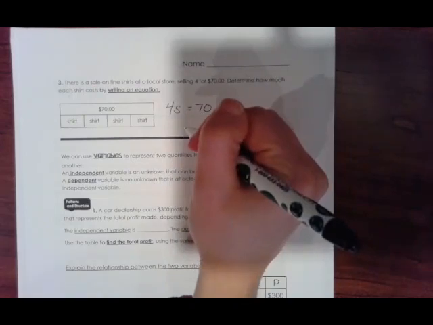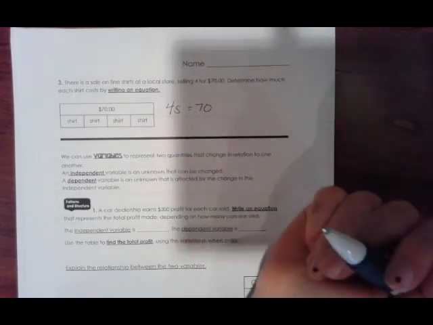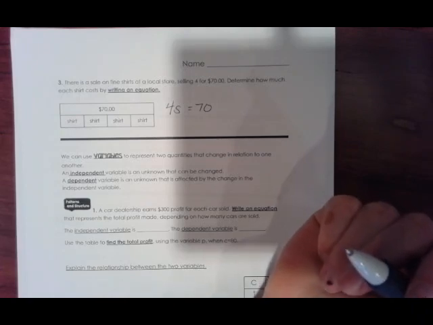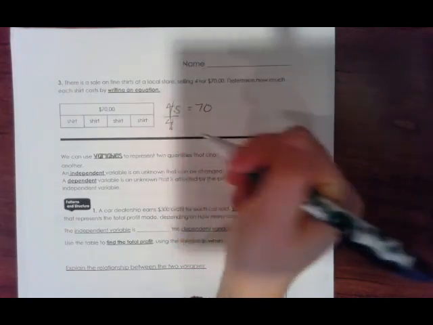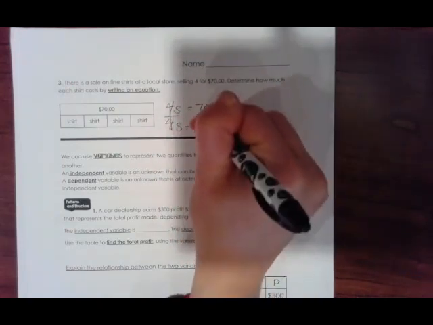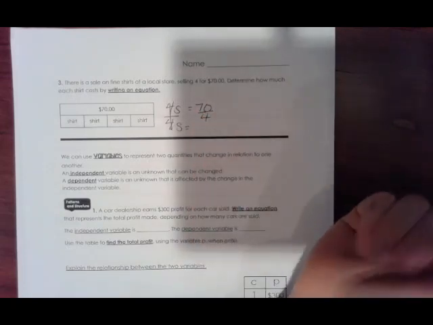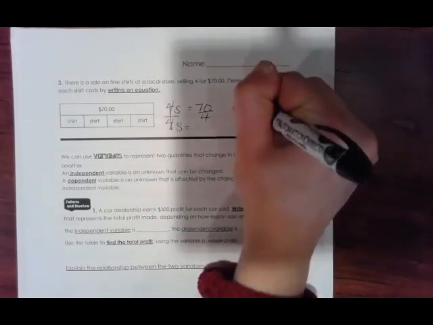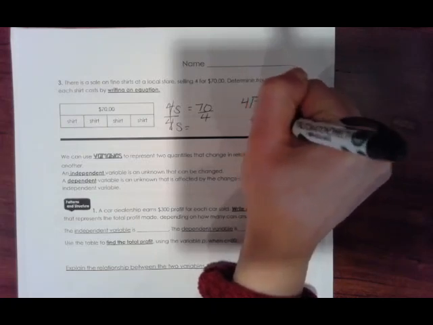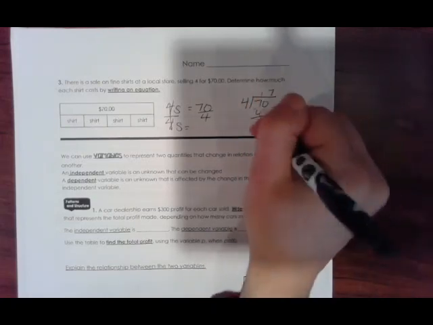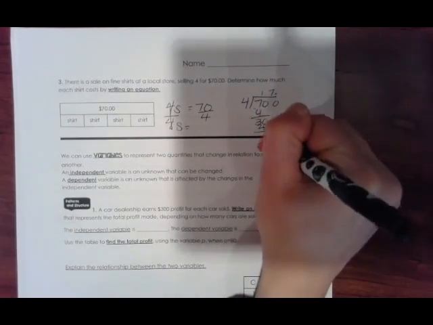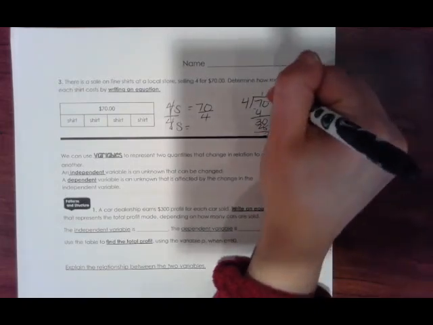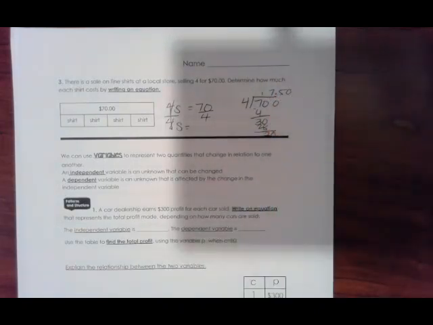I don't know how much one shirt is, so what I'm going to have to do is isolate this variable. Right now it's being multiplied by 4. So to get rid of multiplication, we'd use division. And 4 divided by 4 is 1, and 1s is just s. Whatever I do to one side, I have to do to the other. So 70 divided by 4, I can do my work over here. I'm going to add a decimal, a trailing 0, and then 4 can go into 25 times. So each shirt costs $17.50.